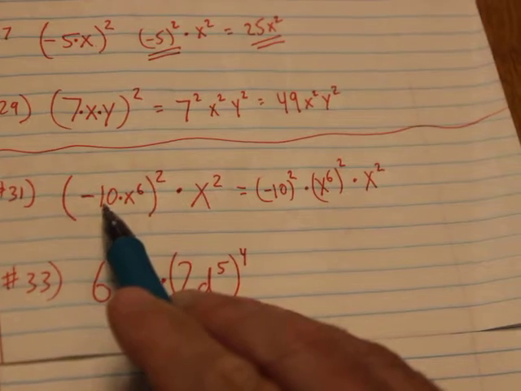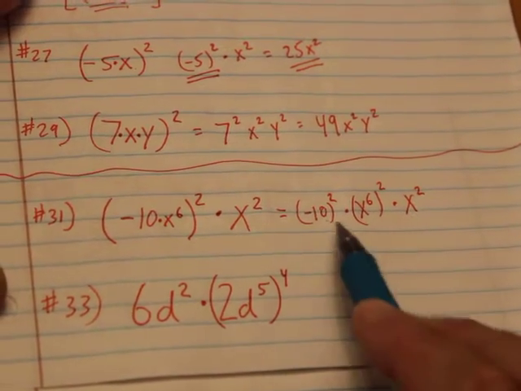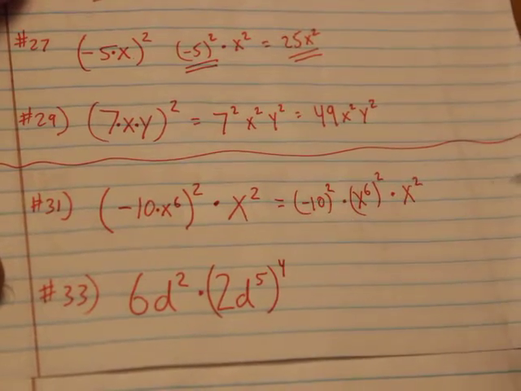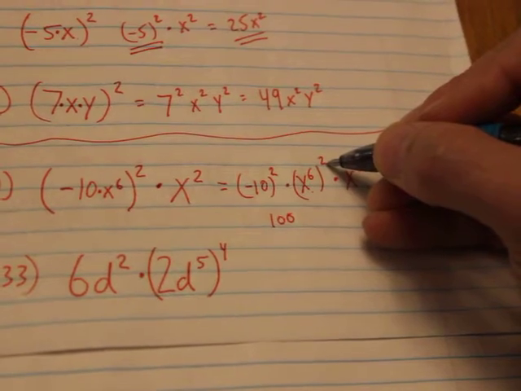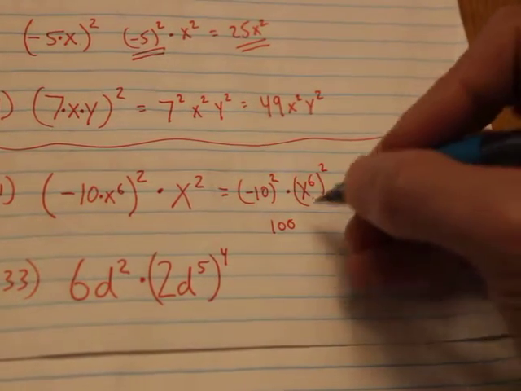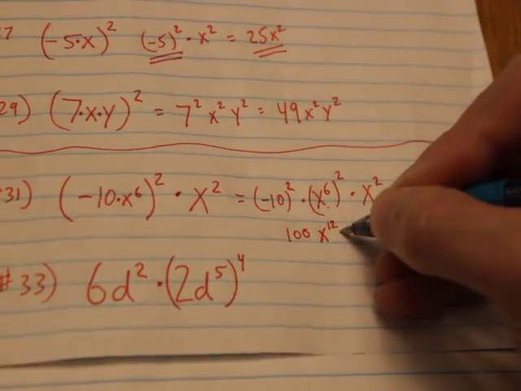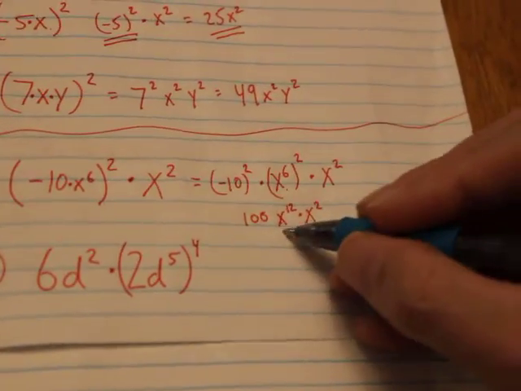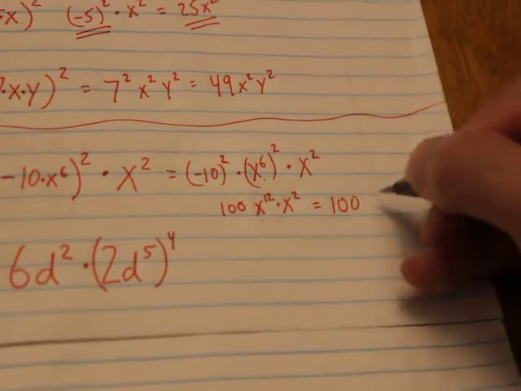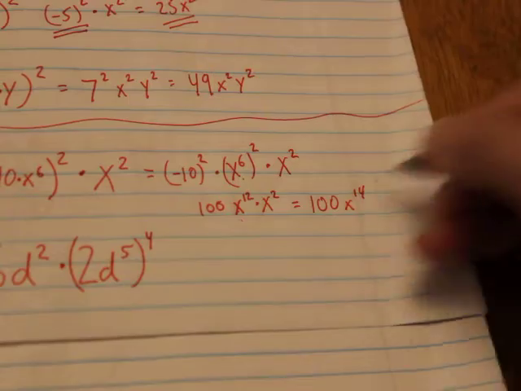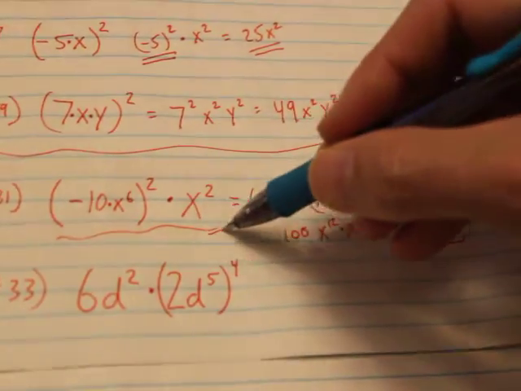So notice how I just did that rule, the product raised to a power first. Now I'm going to do negative 10 squared. Negative 10 times negative 10 is 100. X to the 6th squared, power to a power is multiply. That's x to the 12th. And then I've got x squared. Same base. What do I do with the exponents? I add them. So this is your final answer. So all of that ended up being this.